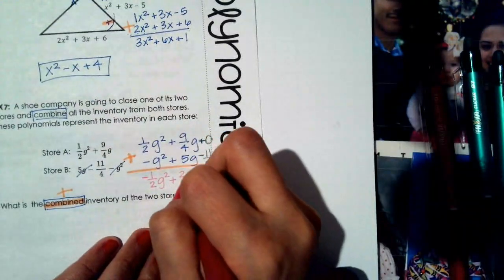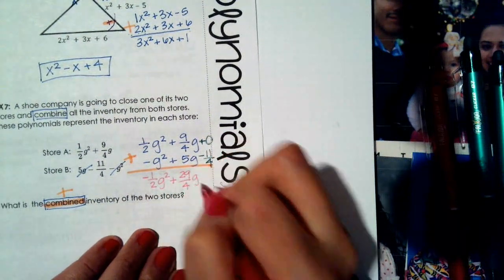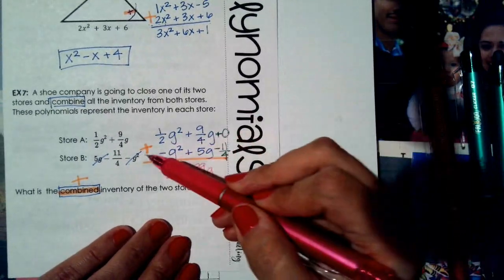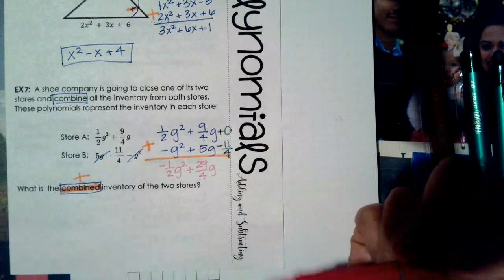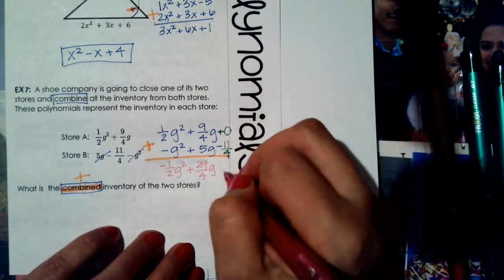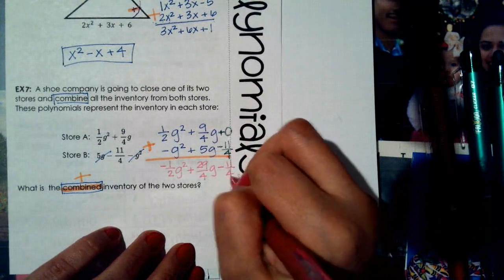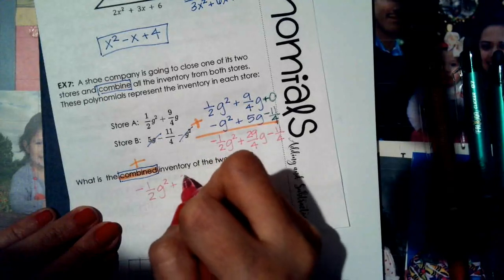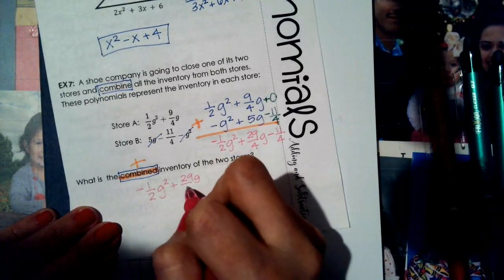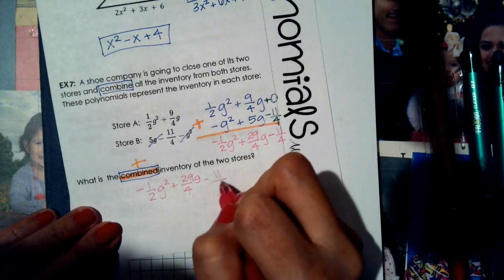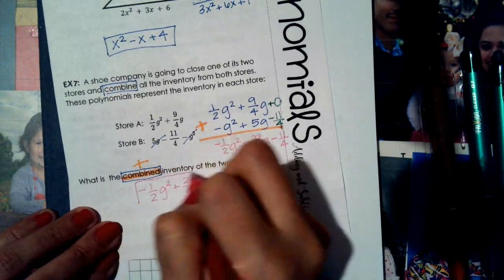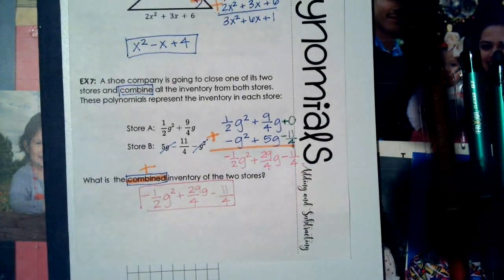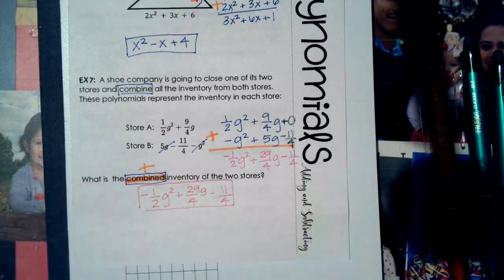If you didn't get that, you do have your calculator that can assist you with adding fractions. Plus 29 over 4g. Lastly, 0 plus negative 11/4. We're just adding, nothing special, and there's a 0 placeholder, so this one is just negative 11/4. So the combined inventory is negative 1/2 g squared plus 29/4 g minus 11/4. All right, you're going to have a couple of problems to do on that. Glue these notes in your notebook, and you are good to go.